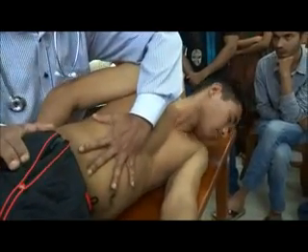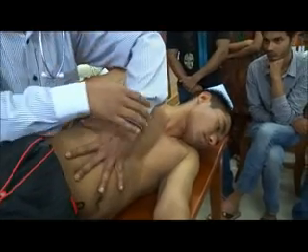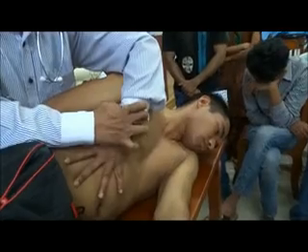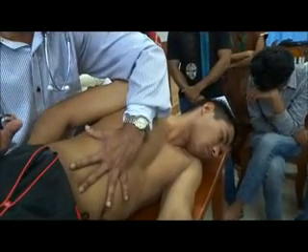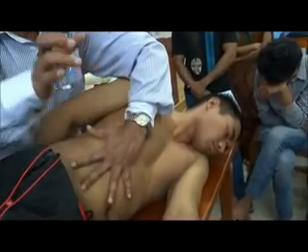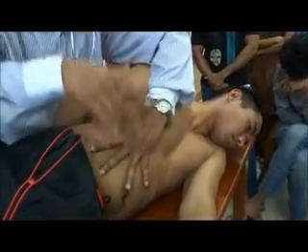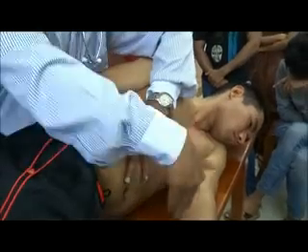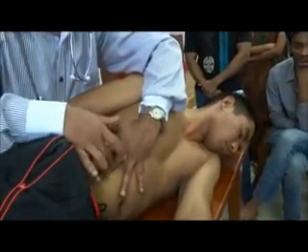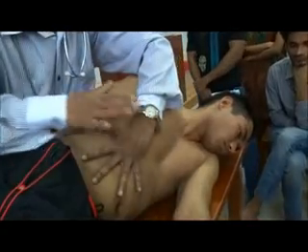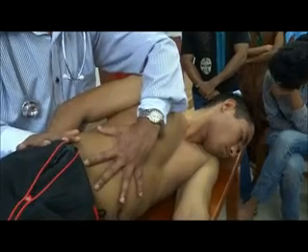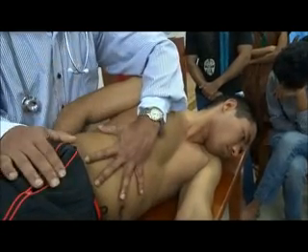Then keep the patient like this for 30 seconds. You need to count 30 seconds by your watch, and then after 30 seconds just tap again here. If it is tympanic, then it indicates the fluid has moved to here. At first it was dull, but now it is tympanic. So the fluid is shifted as you move the patient this way. So it is called shifting dullness.